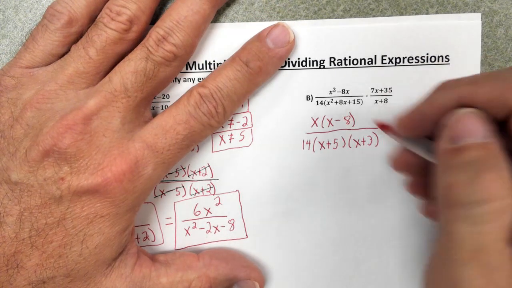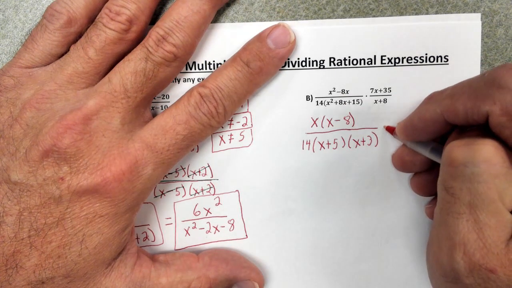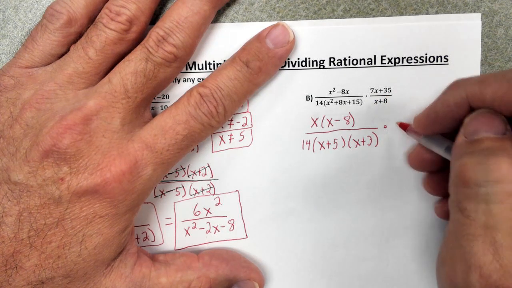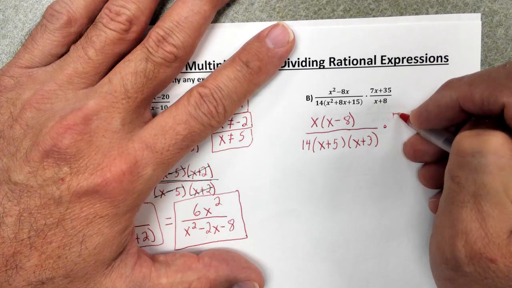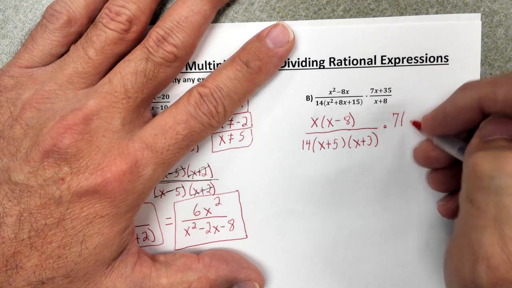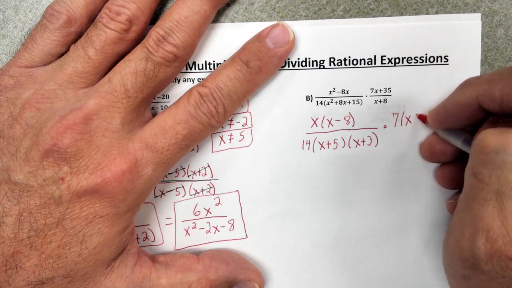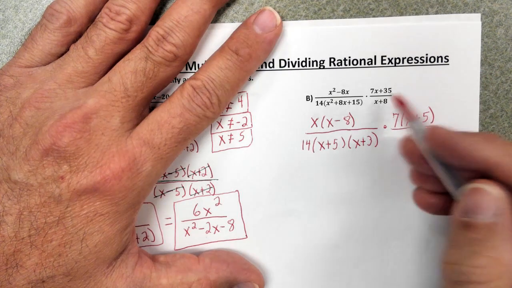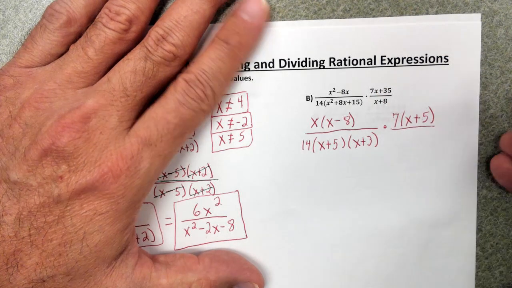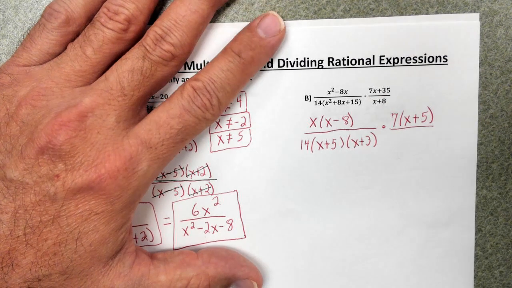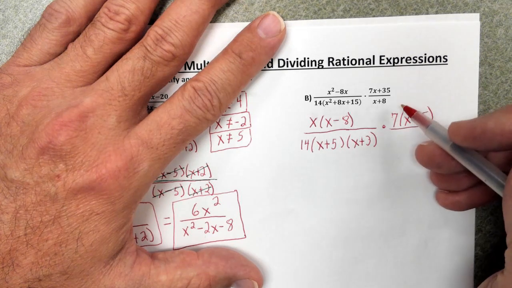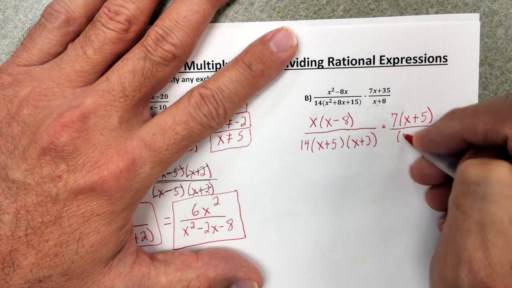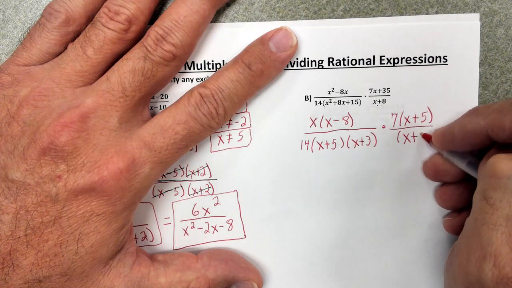All right, so we've got the first fraction factored, so now we're going to do the same thing with the second. 7x plus 35, all they have in common is 7. So I'll factor out that common factor. Divide by 7 leaves us with x, divide by 7 leaves us with 5. Make sure that that works. 7 times x is 7x, 7 times 5 is 35. So we factored out the common factor correctly. Now on this next one, we've got an x plus 8. That x plus 8, nothing to factor there, so that just stays x plus 8.